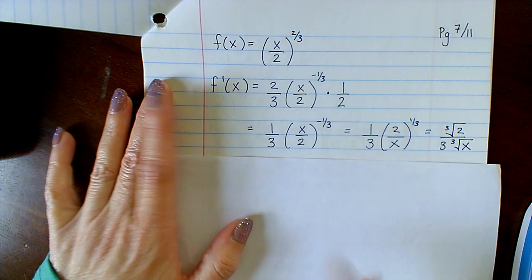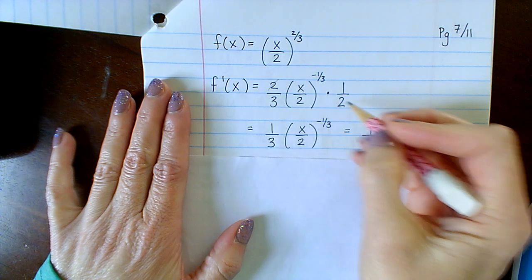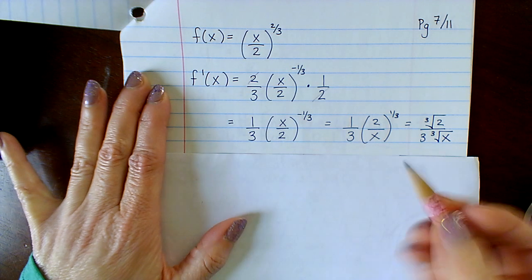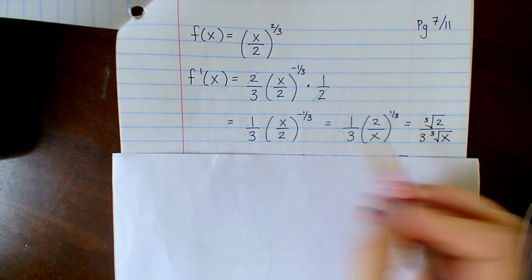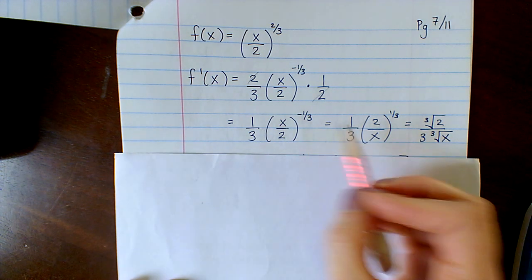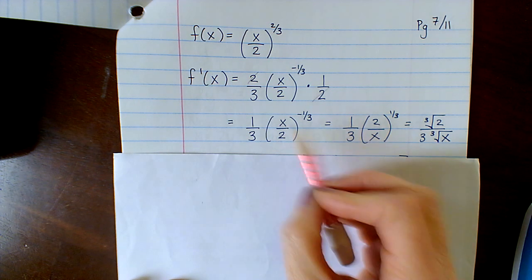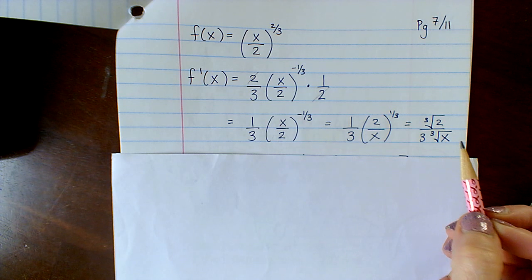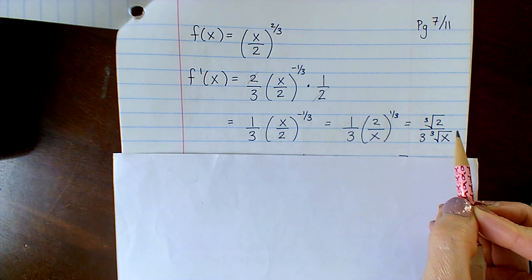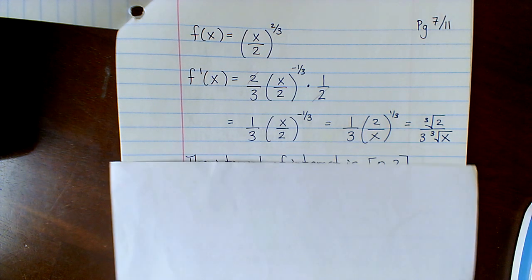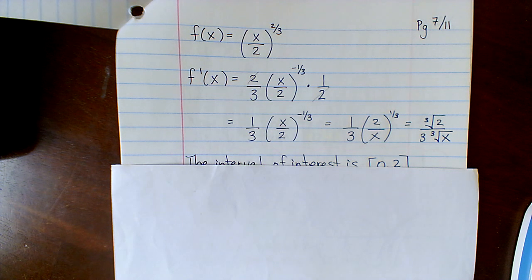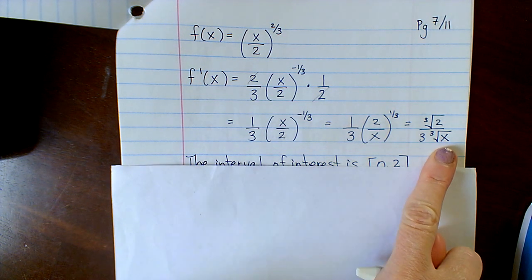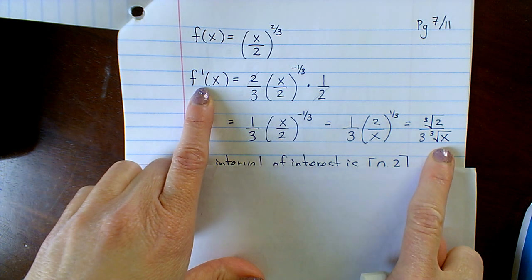All right, so cleaning that up a little bit, I can cancel those 2's, and I get 1/3 (x over 2) to the negative 1/3. Just cleaning that up a little bit for you and trying to get rid of that negative exponent, I flipped that fraction so that would be a positive exponent. And of course, a 1/3 power is a cube root, so that's a cube root of 2 over 3 cube root of x.